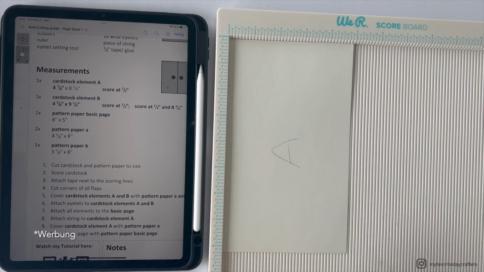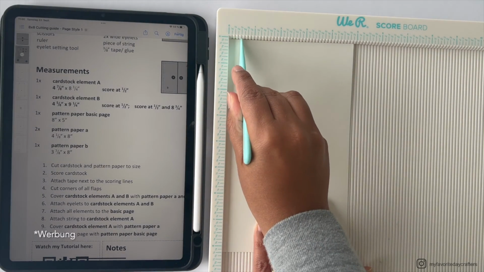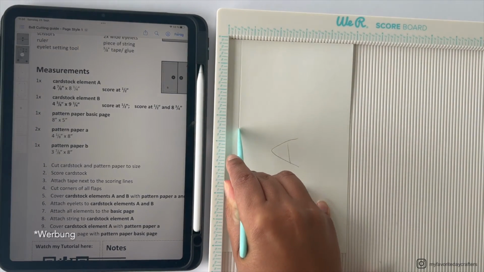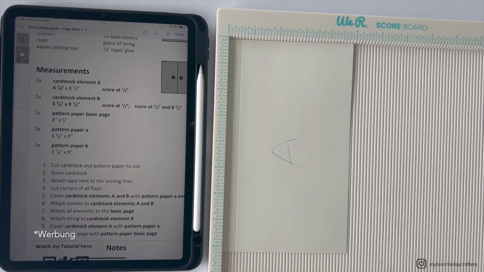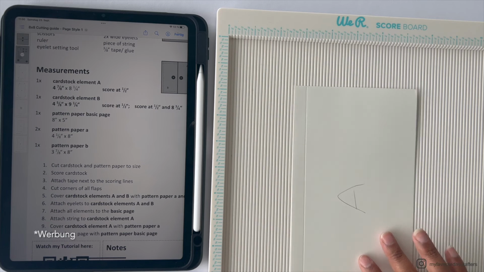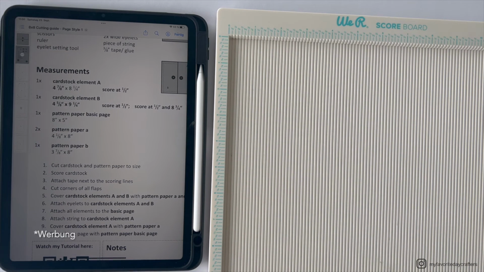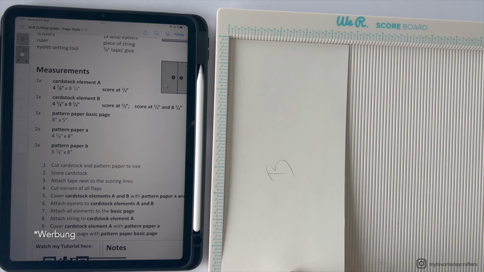And as you can see, for cardstock element A, you would need to score at 1/2 of an inch on the 4 and 7/8 of an inch side. And the 4 and 7/8 of an inch measurement is printed in bold, so that means that this is the side you need to align with the scale on top of your scoring board.